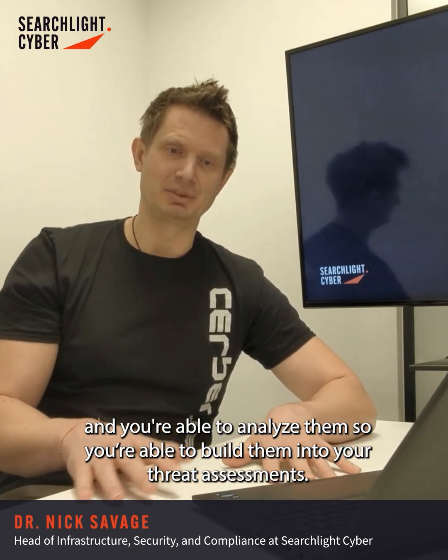So ISO are very particular about the wording that they use for threat intelligence, and they are requesting that you have a process in place that you can evidence where you collect and analyze threat intelligence. That means that you have an idea about what actors are in the space, what threat models you've applied to your systems, what vulnerabilities and what exploits exist for the vulnerabilities that you have in your systems, and you're able to demonstrate that you can collect information associated with these, and you're able to analyze them, so you're able to build them into your threat assessments.